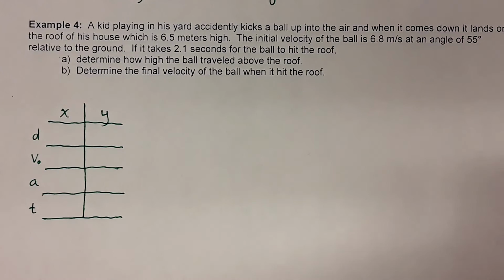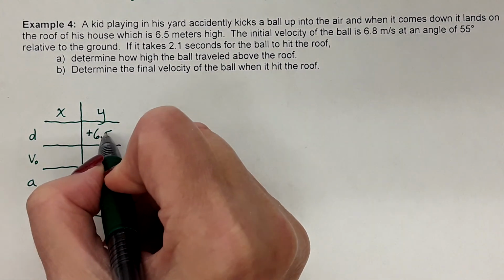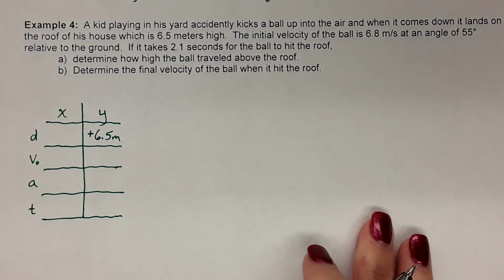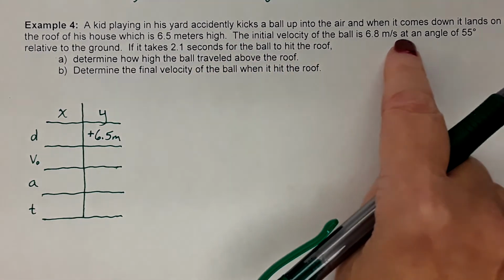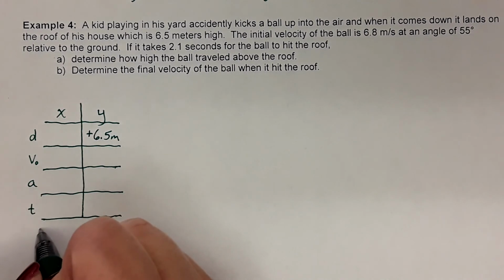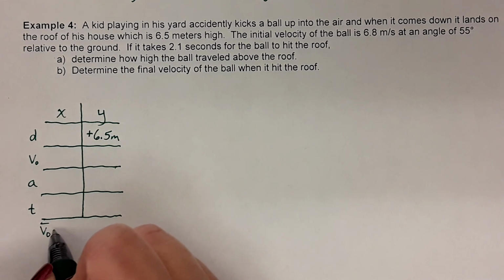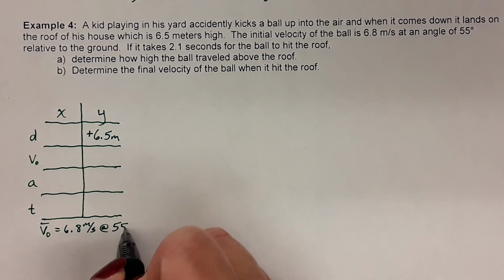Above is positive. So for the vertical displacement, we're going to say positive 6.5 meters. Okay? It also says the initial velocity of the ball is 6.8 meters per second at an angle of 55 degrees. So our resultant initial velocity is 6.8 meters per second at 55 degrees.